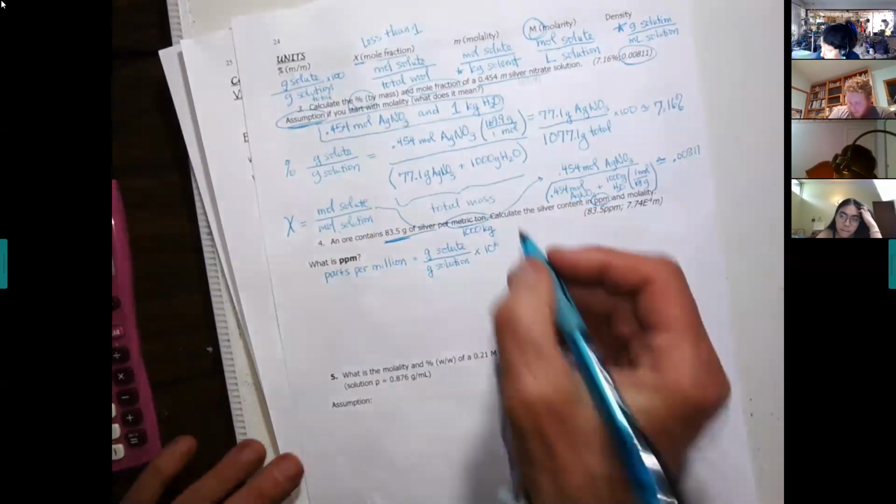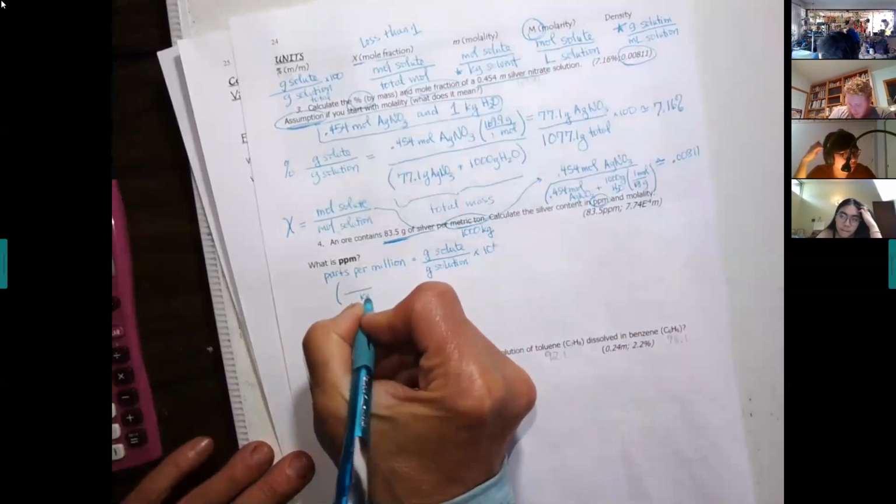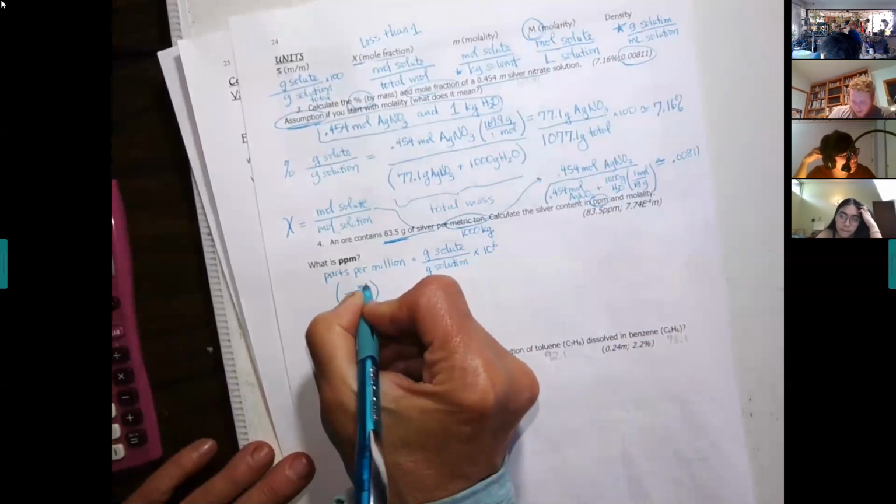So percent is times 100, parts per million, you would say times a million. There is another way they teach it, and I'll just put it underneath, it's done with things like toxins. They'll often say milligrams per kilogram, and then you don't multiply it by 1,000,000, because the difference between a milligram and a kilogram already factors in the million.